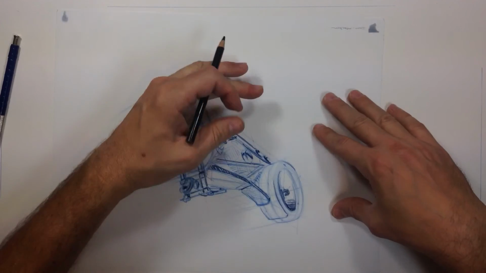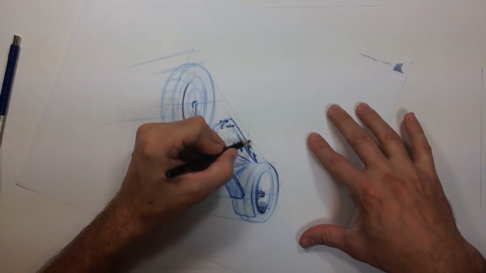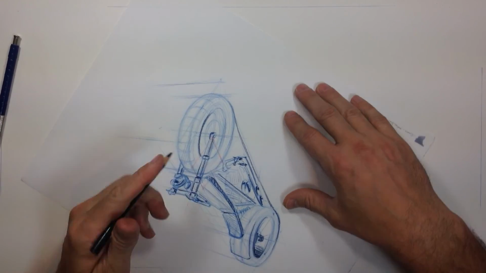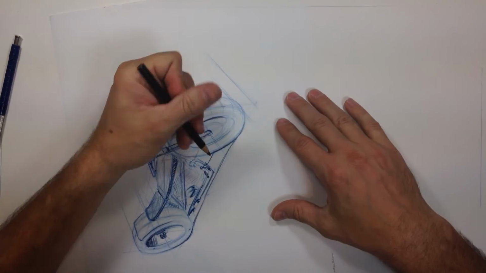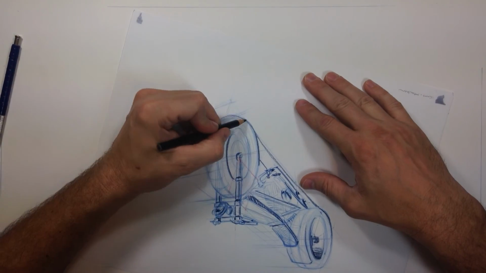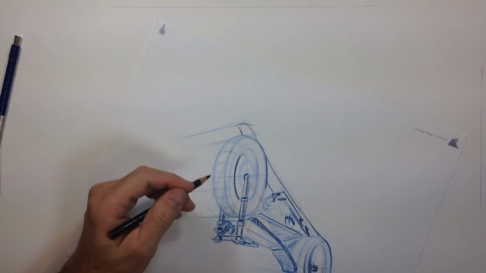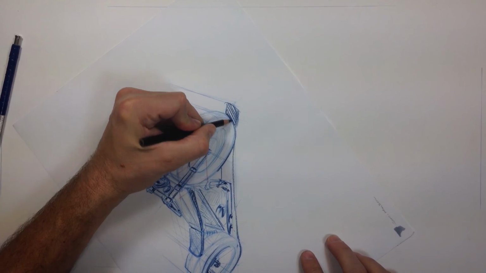Again, the advantage of drawing is it raises all these questions. As a designer, it gives you this opportunity to go back to the photos and to go back to the CAD drawings, go back to your engineers or your design partners and figure out what it is you knew and didn't know.